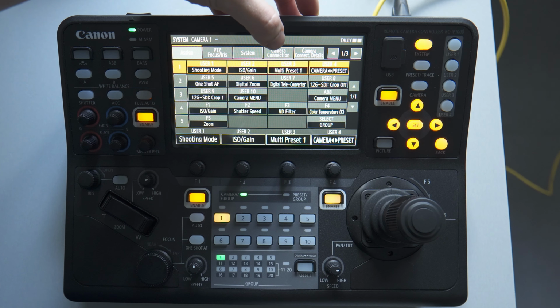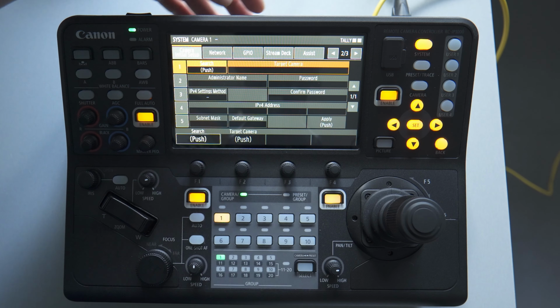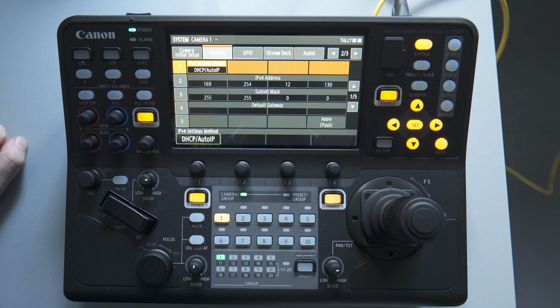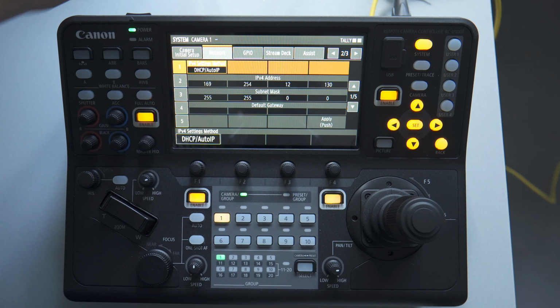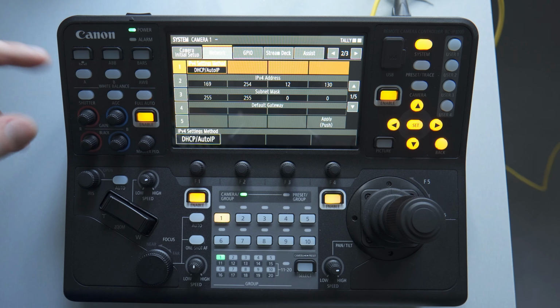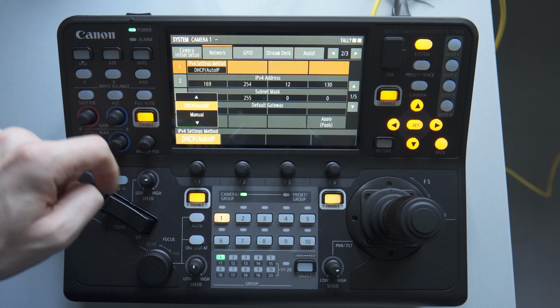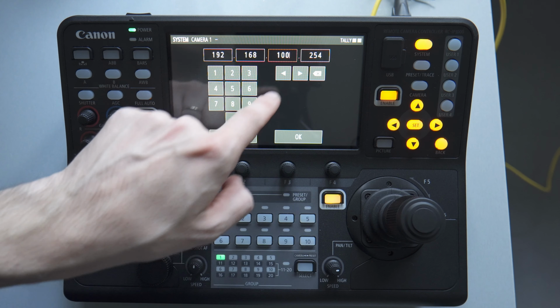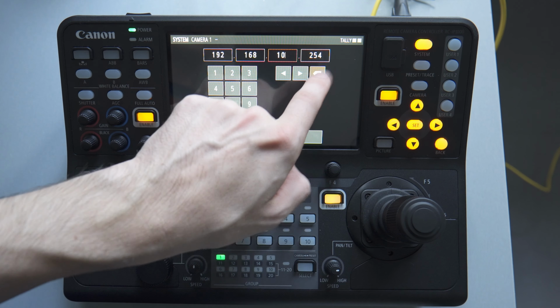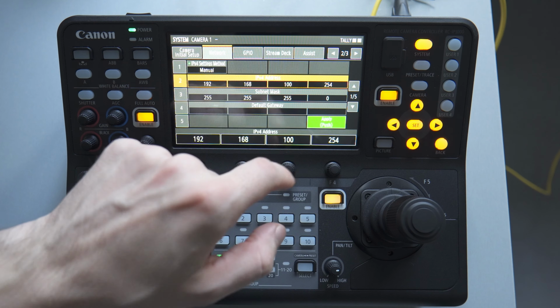Before you connect to a camera, I would rather look at the network setup for this remote. Well, now it's set to DHCP auto IP. I have one camera connected and no router between them, so this might not work. So I need to change this to manual and then switch to the same subnet as my camera is. So it's this.